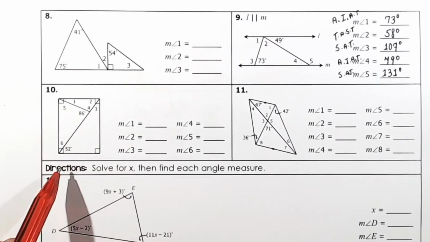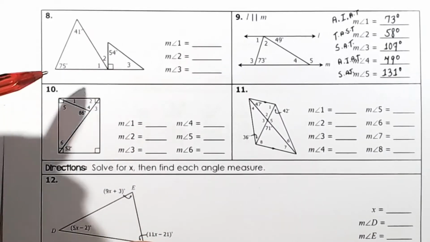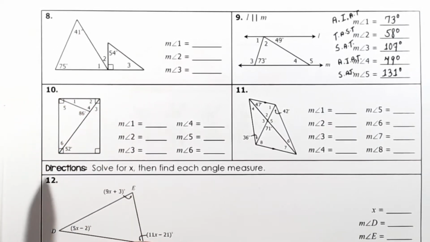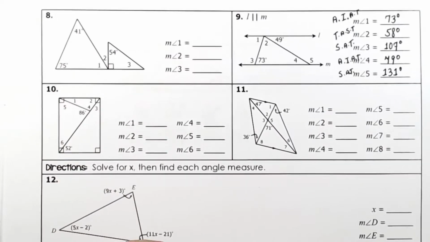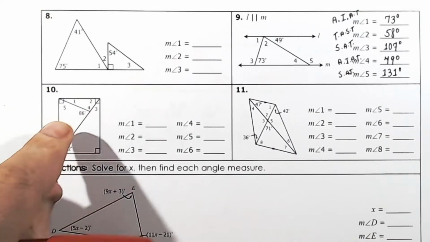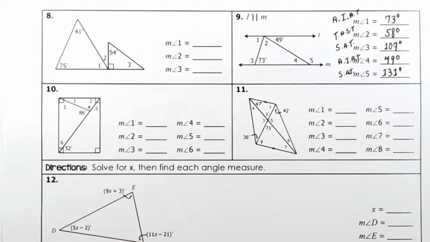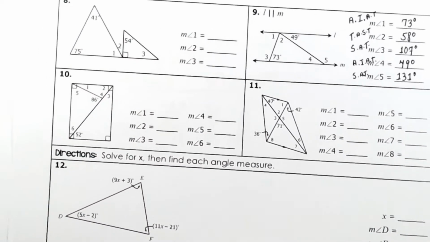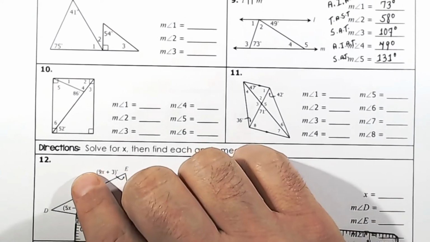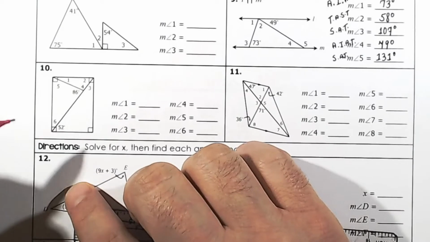Number 10 is composed of 4 parallel lines cut by 1 transversal. That's how you can think of this box as 4 parallel lines. Here's a pair of parallel lines, and here's a pair of parallel lines. This diagonal line is the transversal that cuts these parallel lines here, and it also cuts these parallel lines here. So let's see if we can work through this image. We might need to draw it bigger, but we might be able to work through it this way.